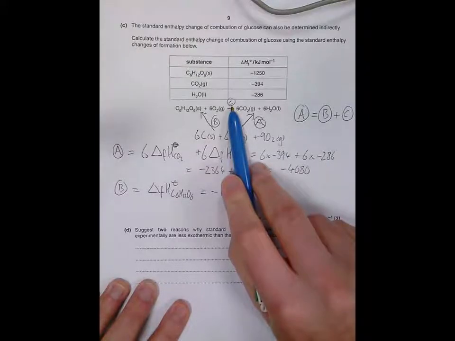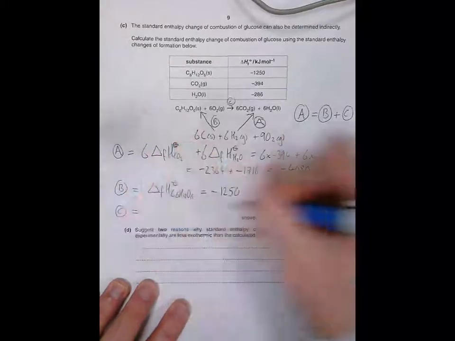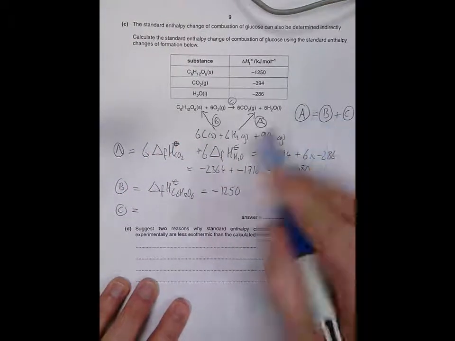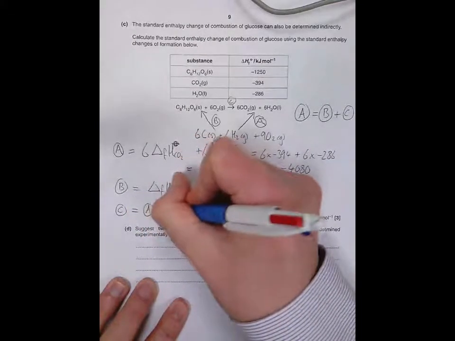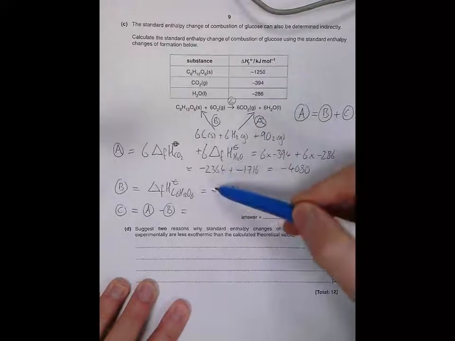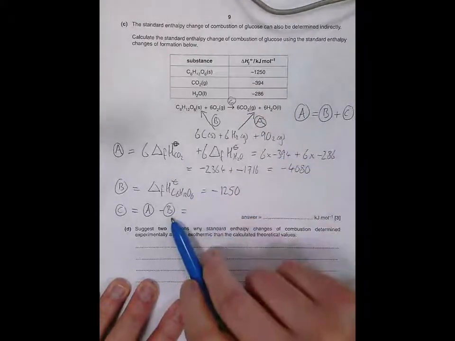Now what about C? This is the thing we're asked to find out, and we're therefore just going to have to rearrange this equation. There's no value given, we've got to determine it. If A equals B plus C, then C is A minus B. And it's important to draw the cycle out, and it's important to write these steps out, because this way you're not going to miss a minus sign.